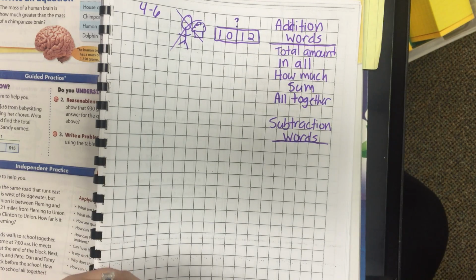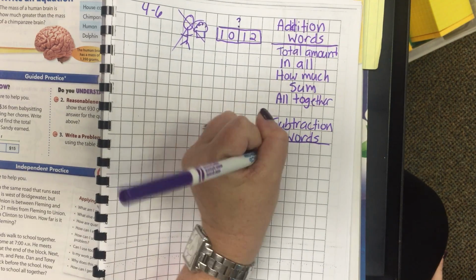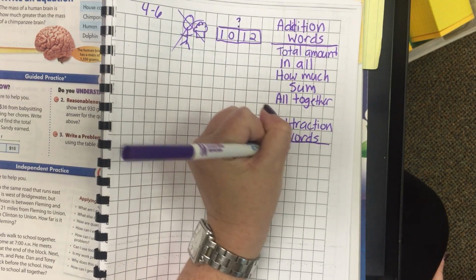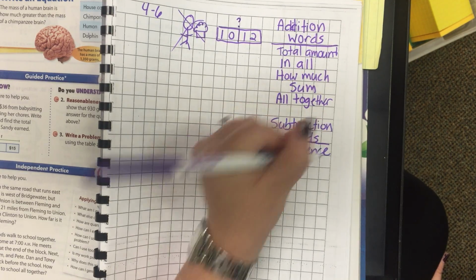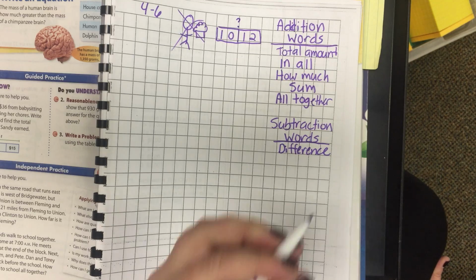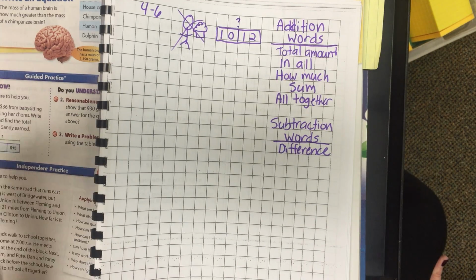So those are all words that our brains should immediately go, up, addition. Oh, subtraction. That should tell us right away. So then, subtraction words. The first one that we see the most, difference. What is the difference? Or in this case, how much greater?